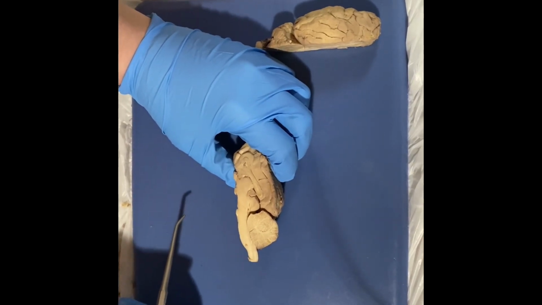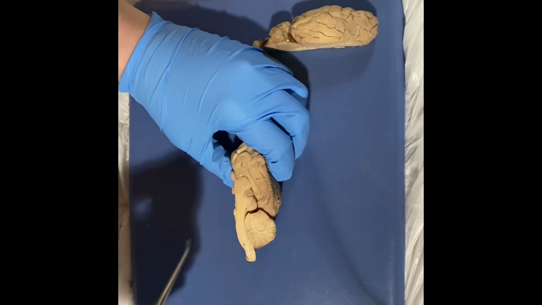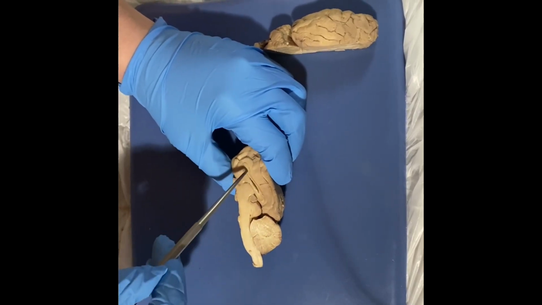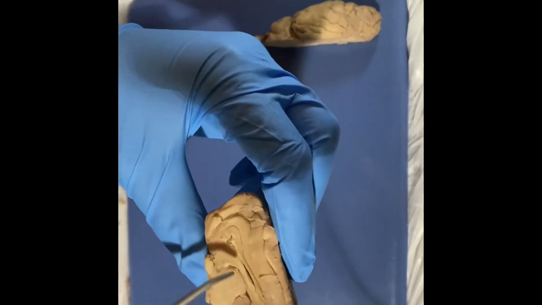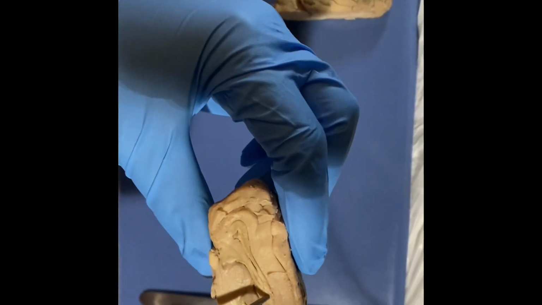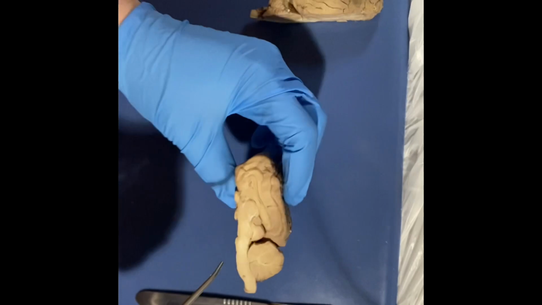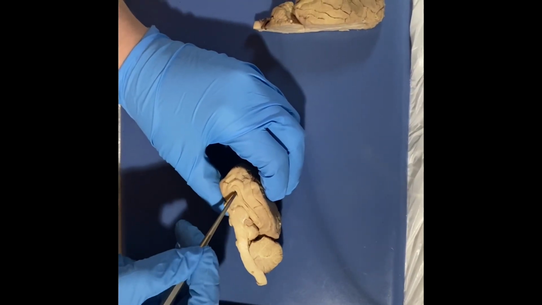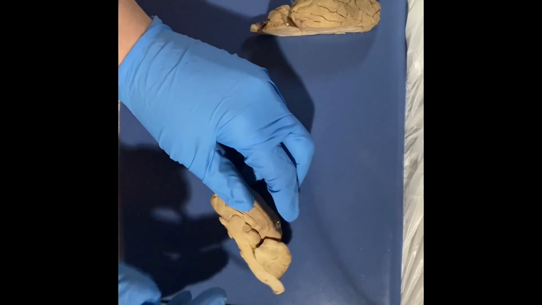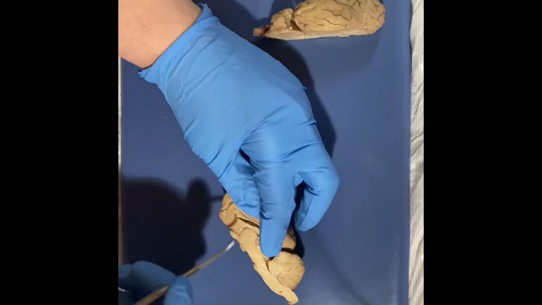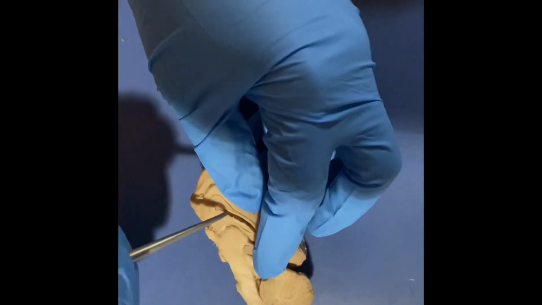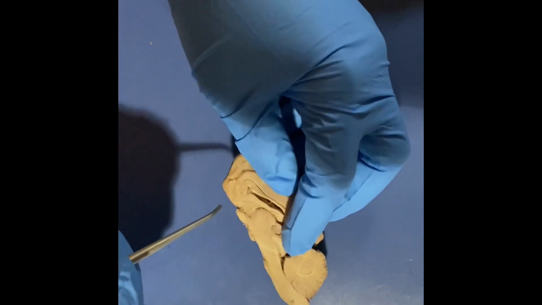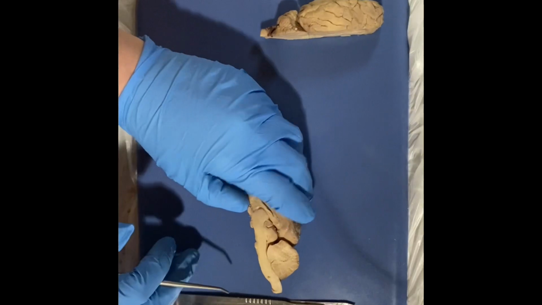Then we have the corpus callosum, which is nervous tissue that connects the two hemispheres together. It's the thicker part, the outside of that. Then we'll go inside to the septum, which holds the first and second ventricles, which is white matter. And here we see the first and second ventricles.